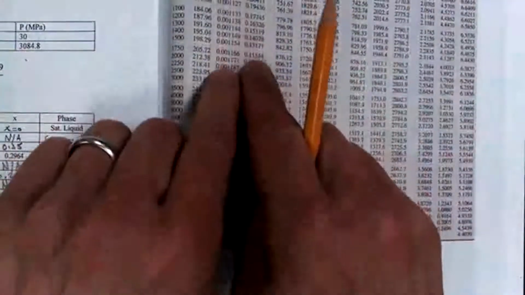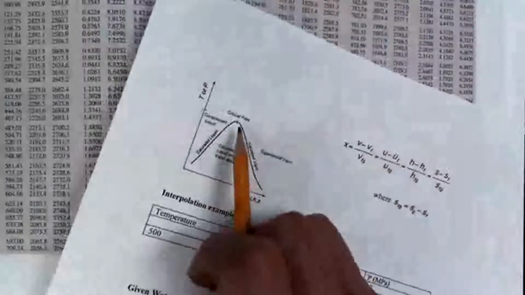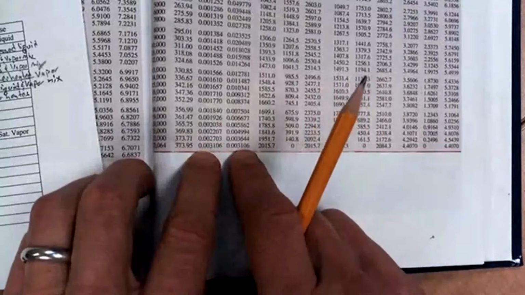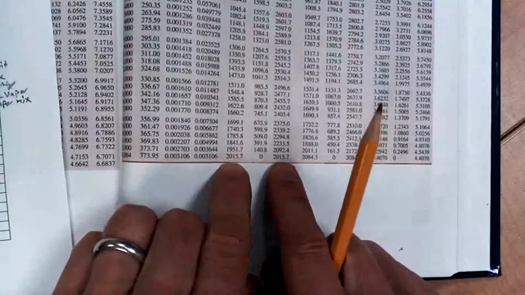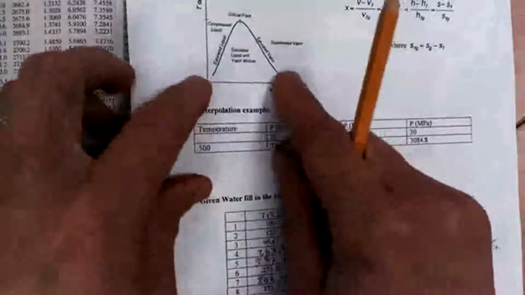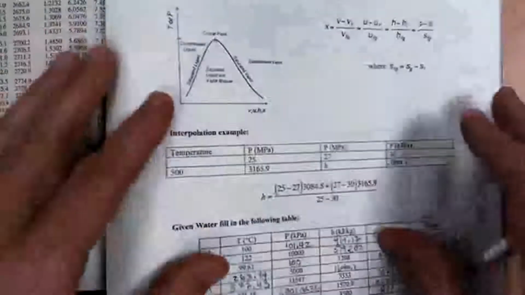And as we go up in pressure and temperature, you see that at the very top of the dome, we're at the critical point, these two values are the same, 0.003106 for both the saturated liquid and the saturated vapor. You'll see that the specific internal energy is also the same at that state, as is the enthalpy, as is the entropy. So it's basically, again, just reminding you that these two lines, the saturated liquid and vapor line, that's what this chart represents. That's what the saturated table represents.